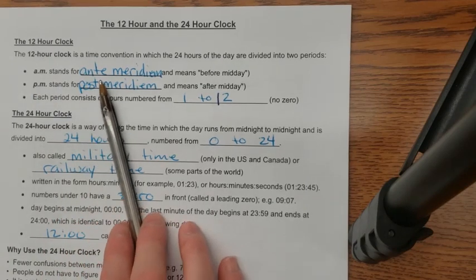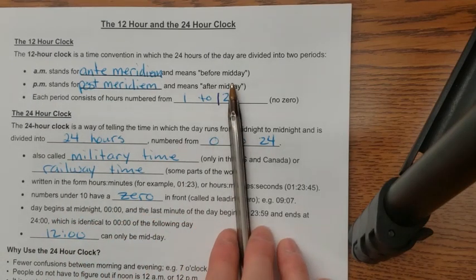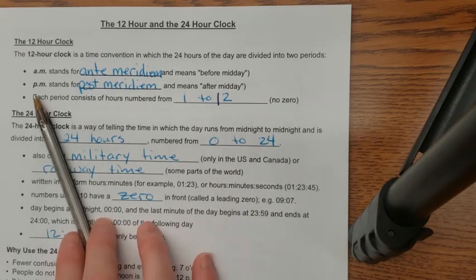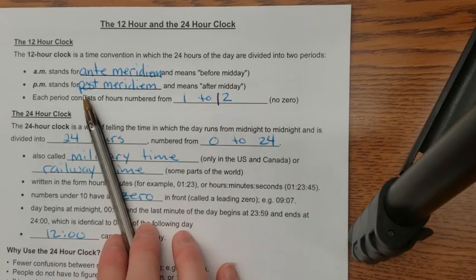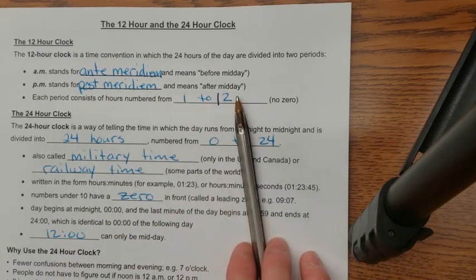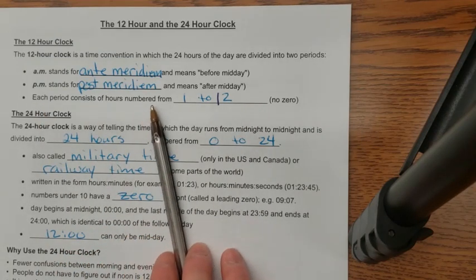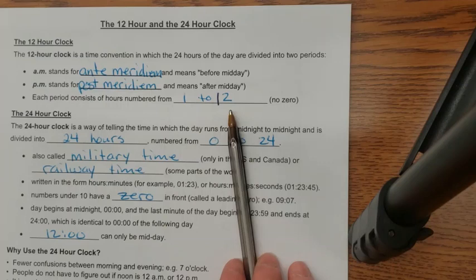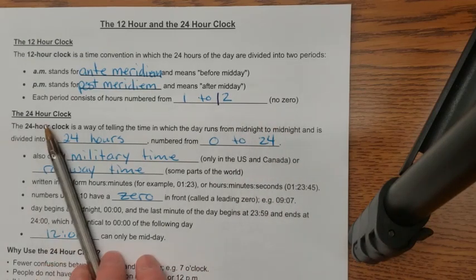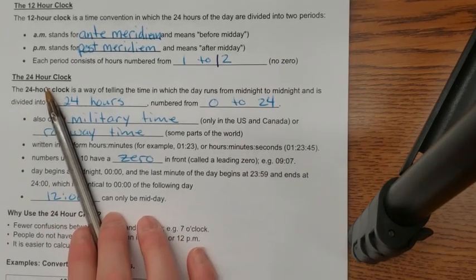AM stands for ante meridiem, which means before midday, so that's our morning. PM stands for post meridiem, which means after midday, and that's our afternoon and evening. Each period consists of numbers from 1 to 12. There's no zero. The 24-hour clock, on the other hand, is a little different.